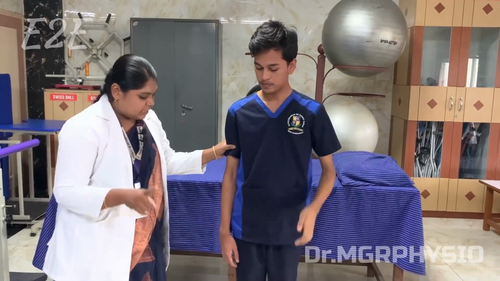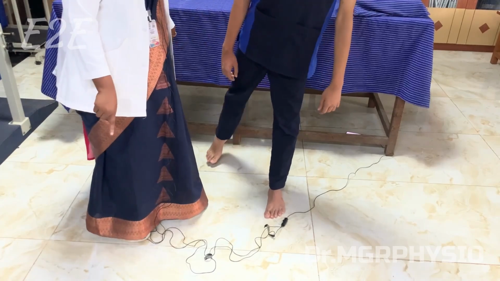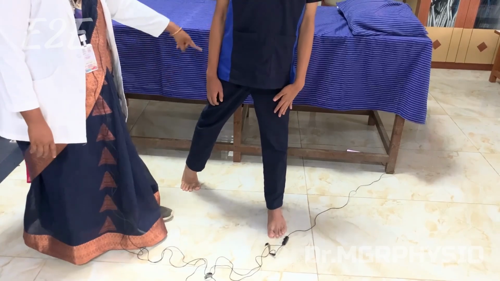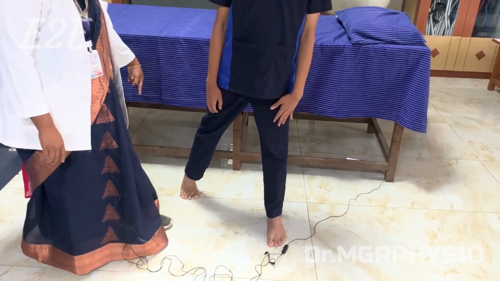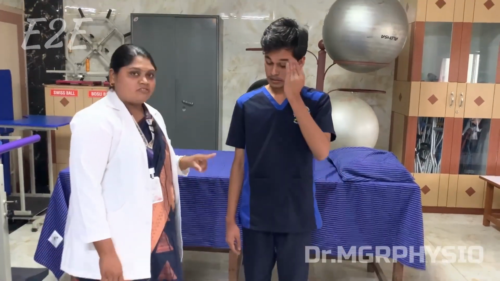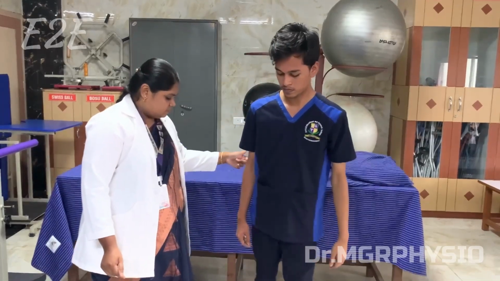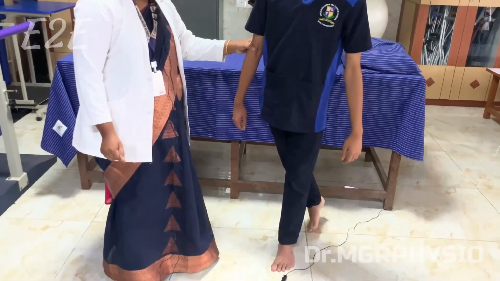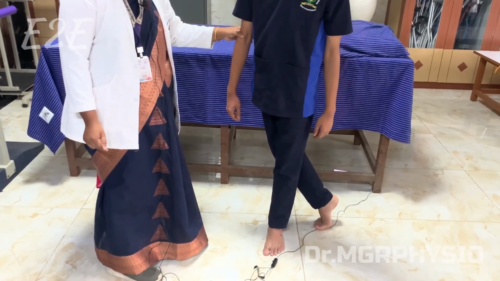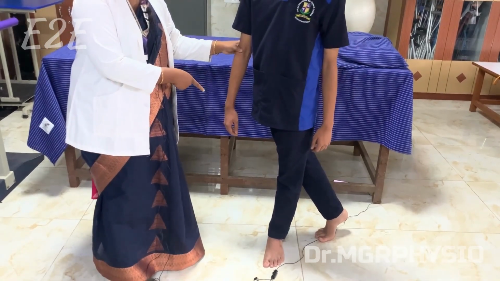So now we will go with D1 extension, that is hip extension, abduction and internal rotation. See, extension, abduction and internal rotation. This will be your D1 extension. Relax. Next is D2 extension for lower limb. Same, hip extension, adduction and external rotation. See, this is D2 extension. Relax.